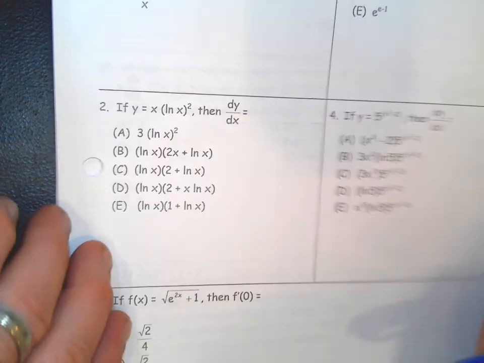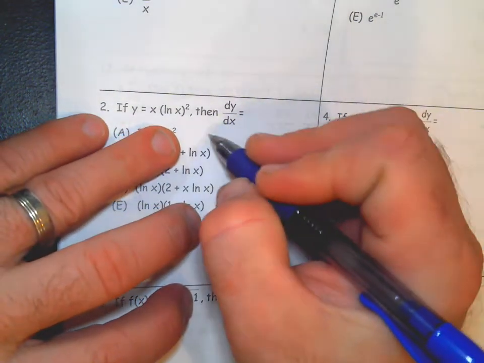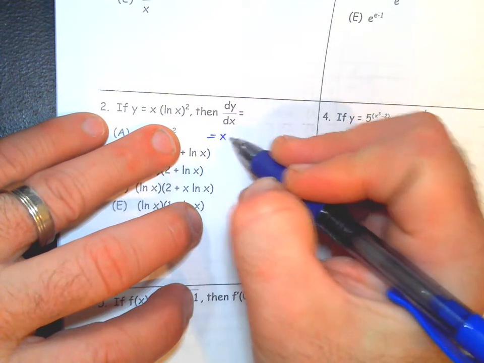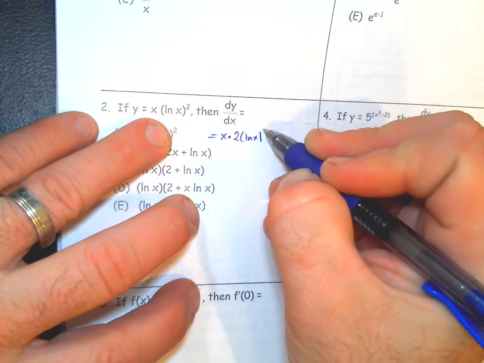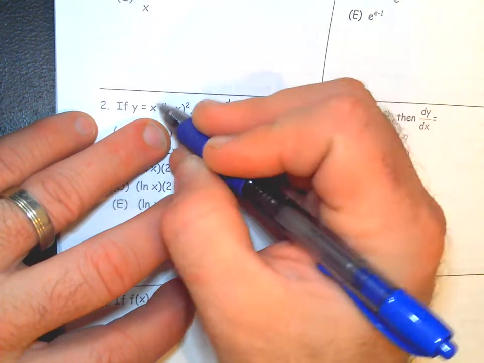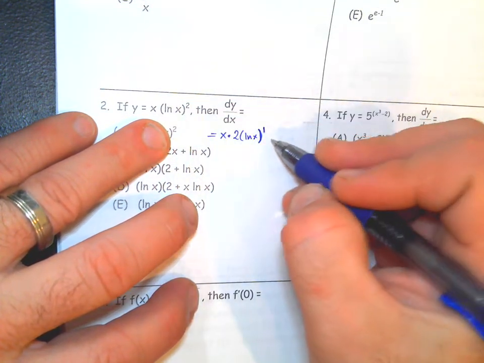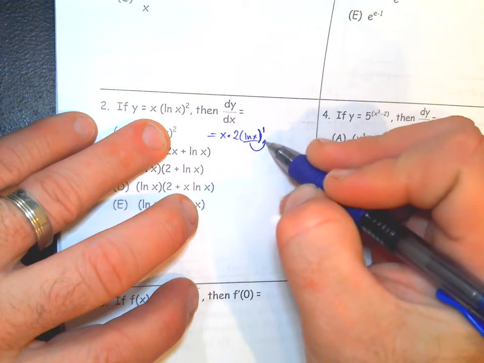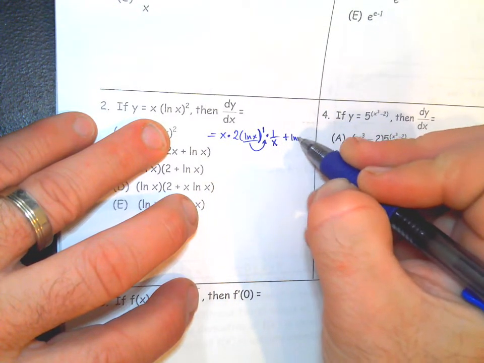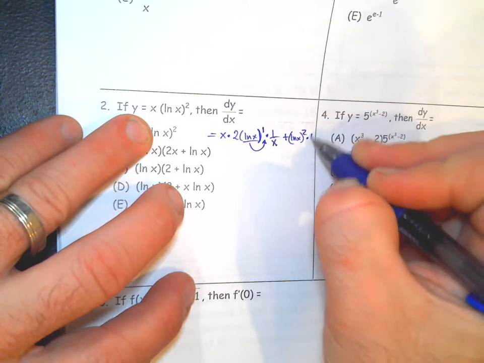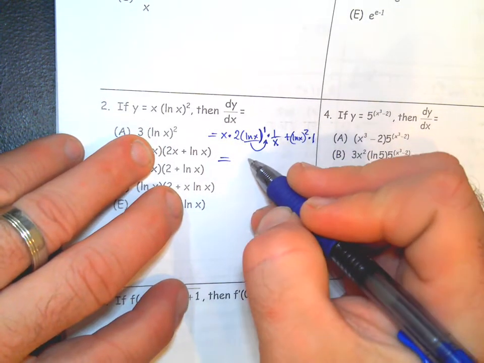Problem 2, we're trying to find the derivative. So it's another product rule. So x times the derivative, there's a chain rule here, 2 times the natural log of x to the first power. We can't move that 2 out in front. It's not on the inside. Chain rule times the derivative of what's inside, plus natural log of x squared times the derivative of x, which is 1. So let's see if we can clean this up.